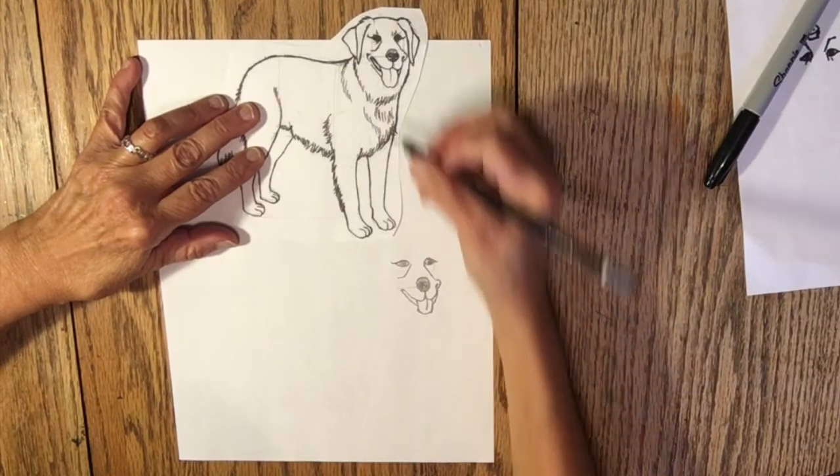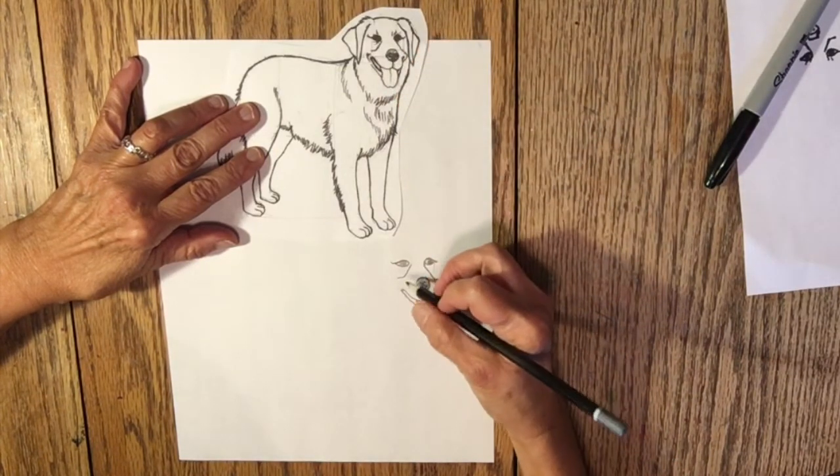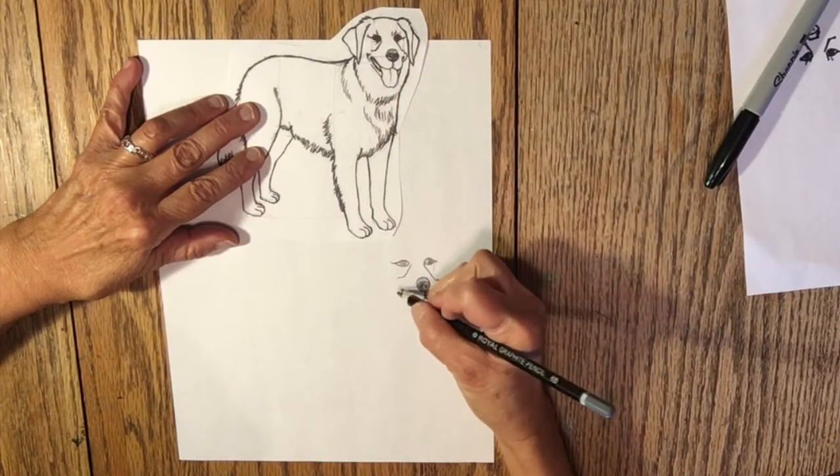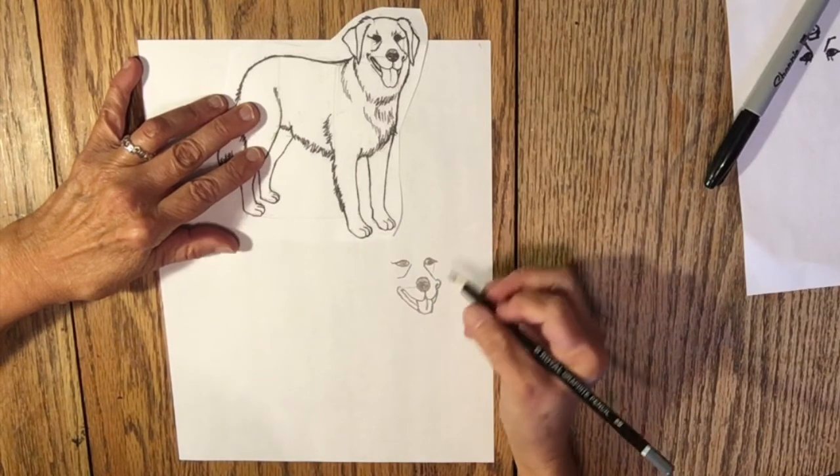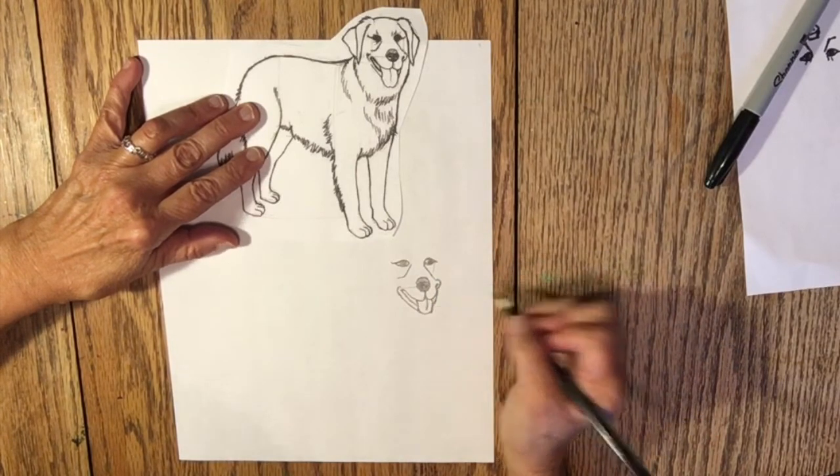And then we can complete his mouth with just a line that curves parallel to this other curved line and then just follows it almost parallel down to the tongue. All right, that's good.